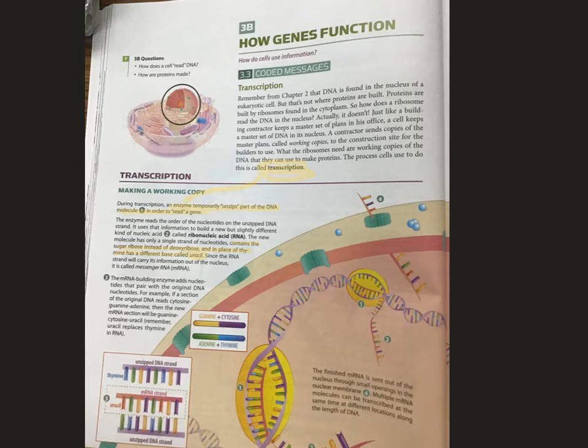You also need to know here, I've highlighted that nucleotides contain the sugar ribose instead of deoxyribose, and in place of thymine has now become uracil. Remember I told you just a couple minutes ago that adenine and thymine can only be combined together.